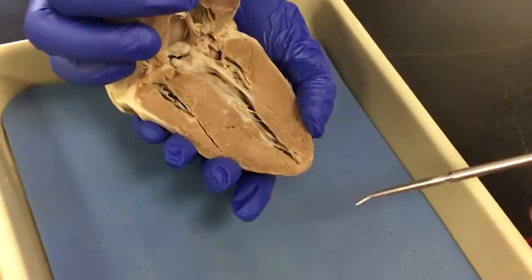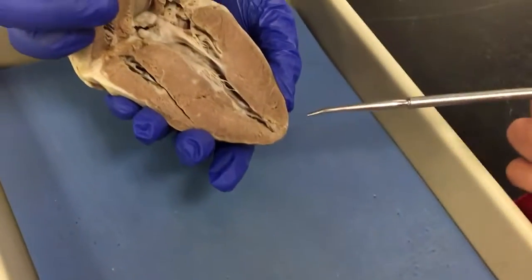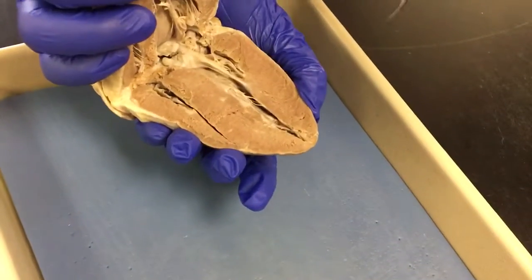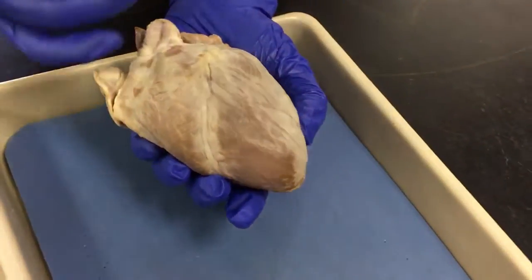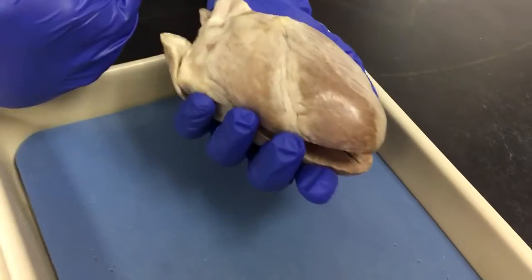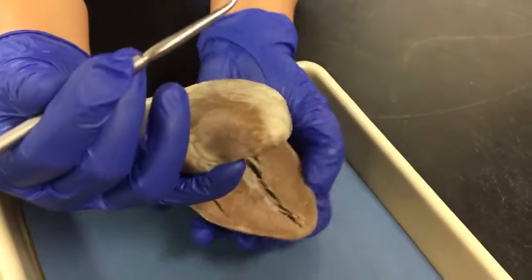We're going to talk about why this is bigger. Wait, am I supposed to talk about why it's bigger? Yeah, just go for it.